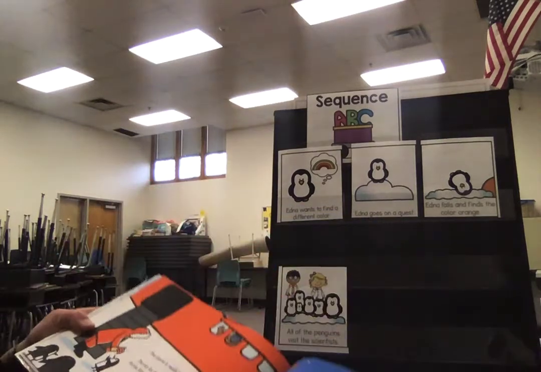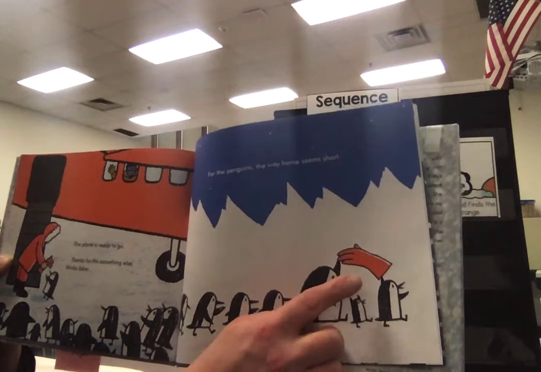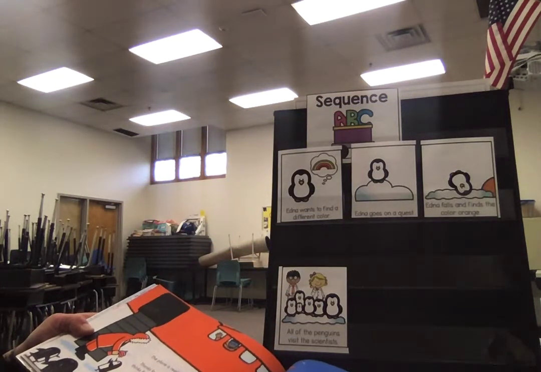All right. So we're starting to see one of the picture cards, huh? Let's read the next page. I think it helps us a little bit more.